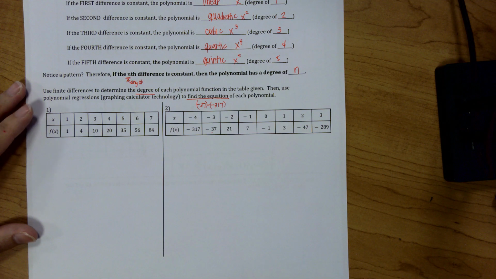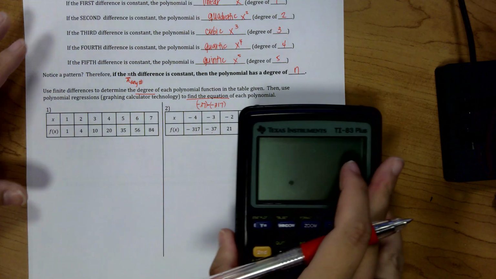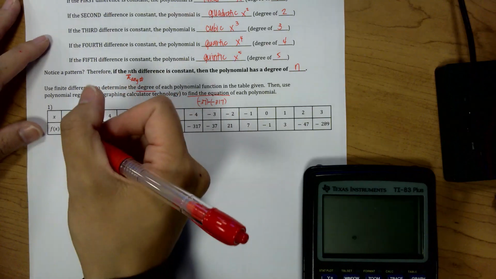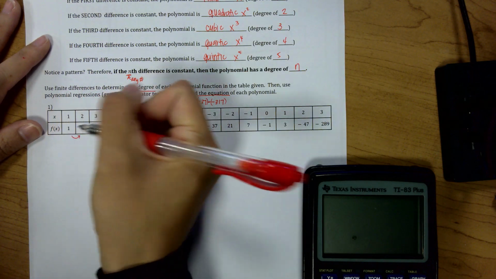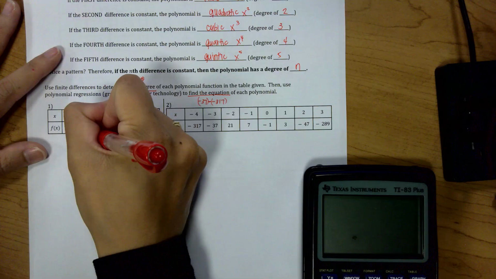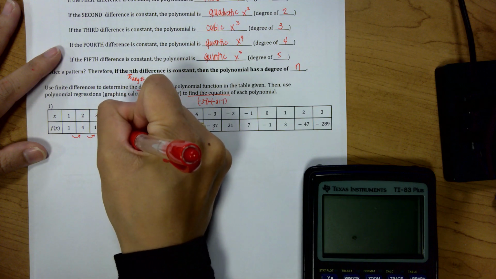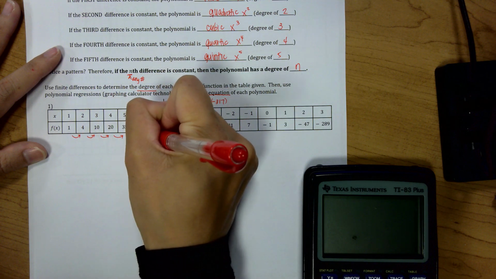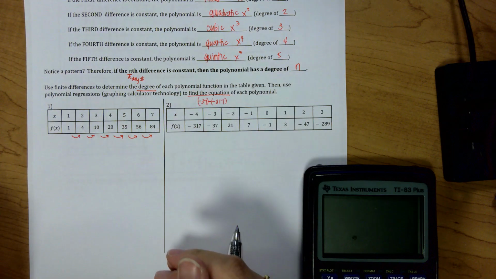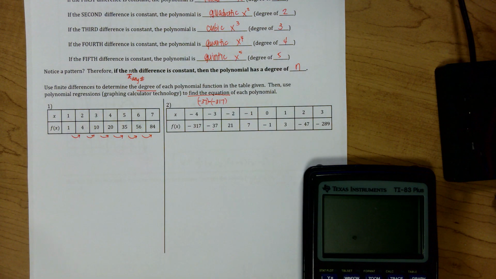You want to determine the degree and find the equation. So let's do this. We are going to just find your degree. Okay, see if you can maybe pause the video here and do this yourself. And then once you've got your degree, unpause your video, but try it yourself versus copying mine.